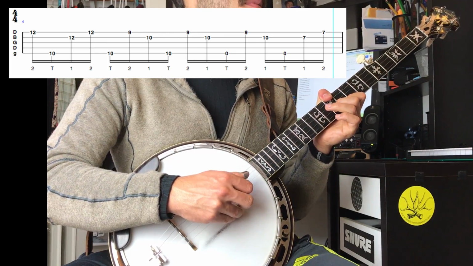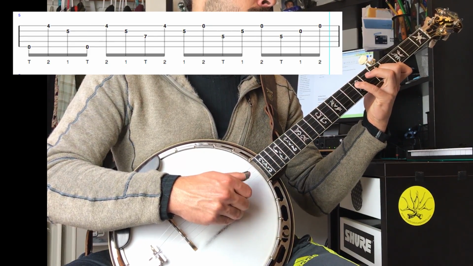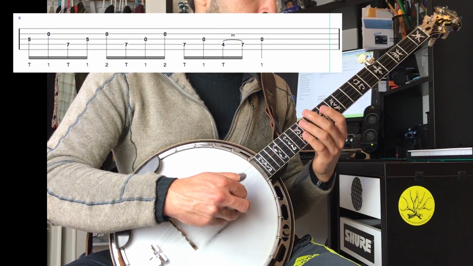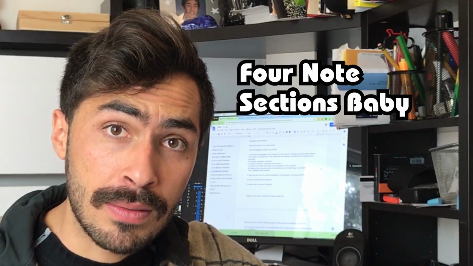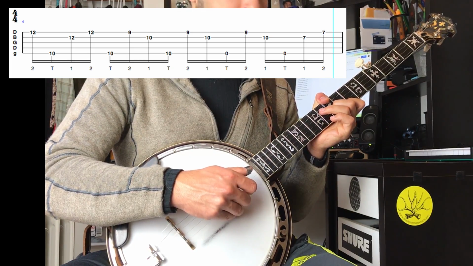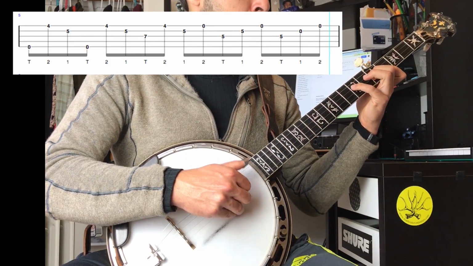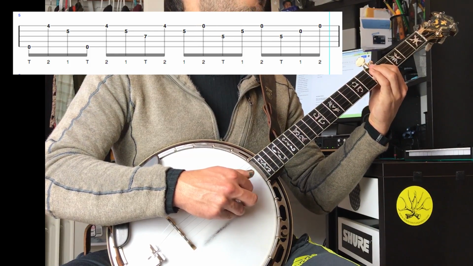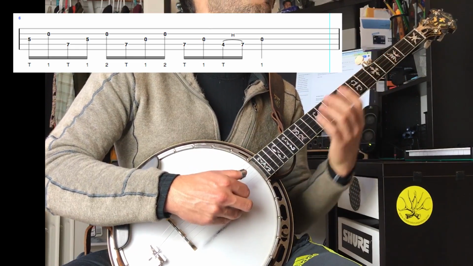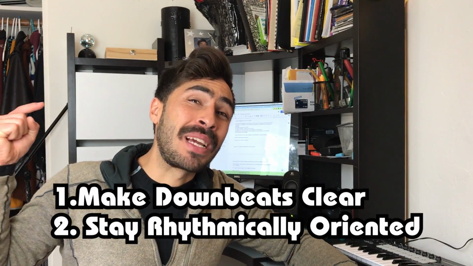If I play this with a more subtle emphasis of the downbeat, it'll sound like this. Now let's play it in 4-note sections. The goal here is rhythmic orientation. In this way, the downbeats are more obvious, keeping you more rhythmically oriented.